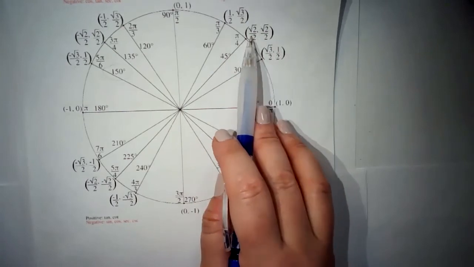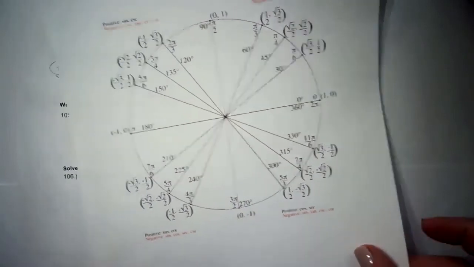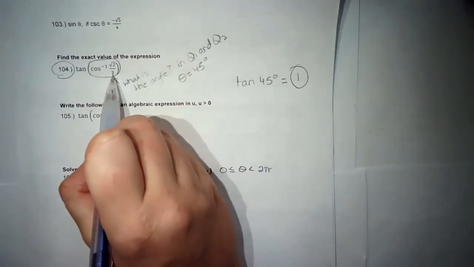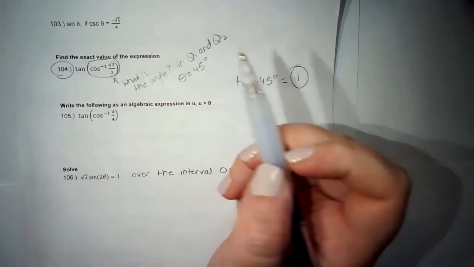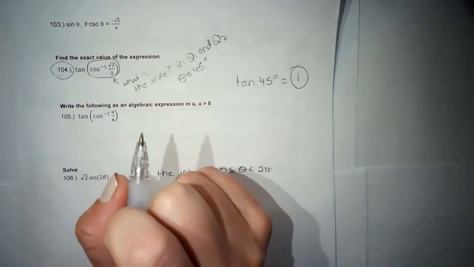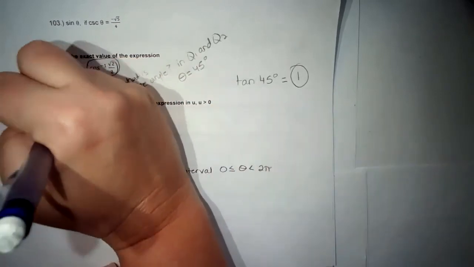What would the tangent become? 1. And that's your answer. So just one little step at a time. Know what quadrants you're allowed to be in, and then just apply the outside one to it. Is that okay? Okay, sure.